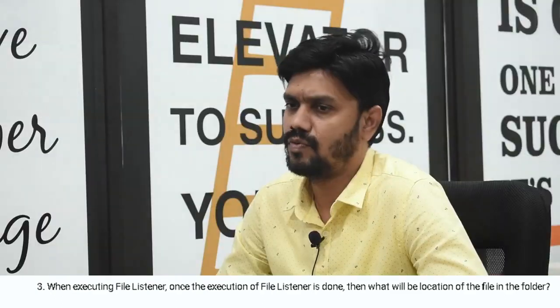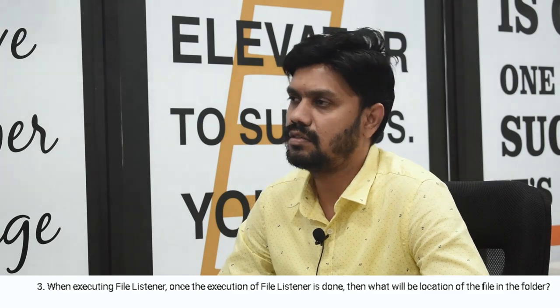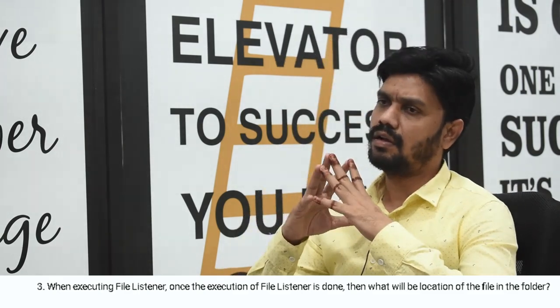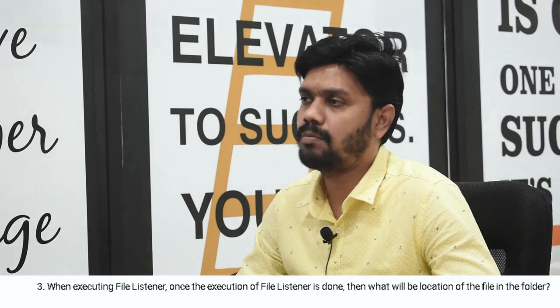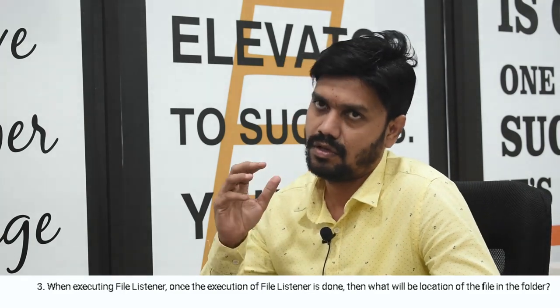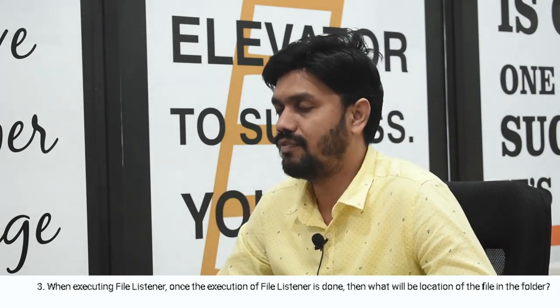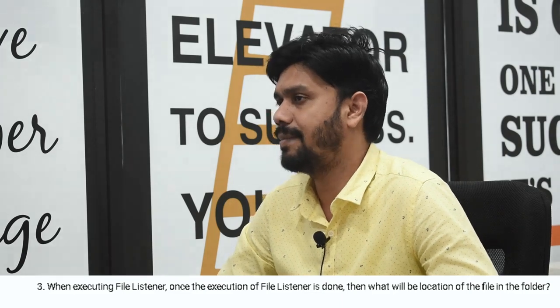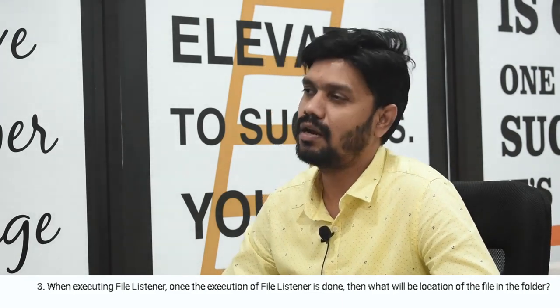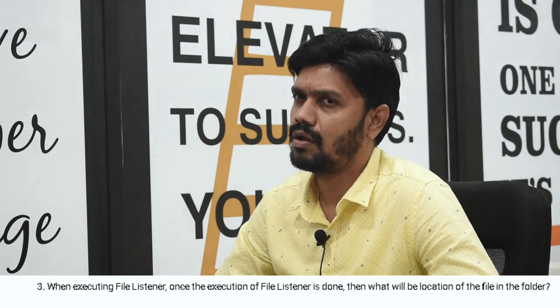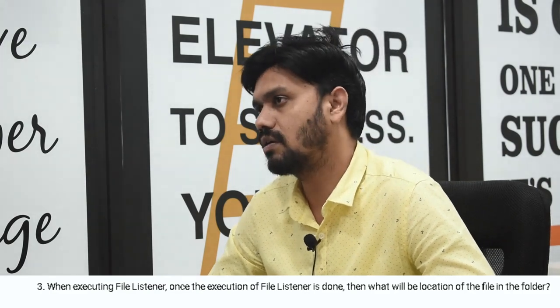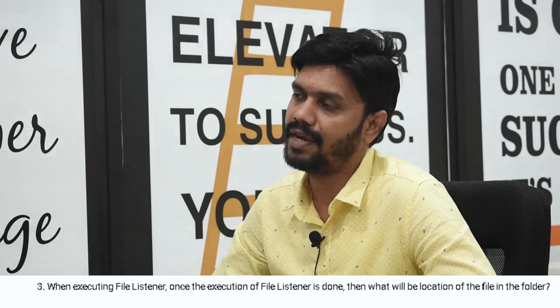Okay, next comment also from Sai. When executing a file listener, once the execution of the file listener is done, what will be the location of the file in the folder? Once the execution of the file listener is done, the file will get deleted if we choose the option of delete in the file listener rule. Suppose in the file listener rule there is another option called keep. If we choose that option, this particular file is going to move to the completed folder. There is a folder called completed. It will get moved into that completed folder.